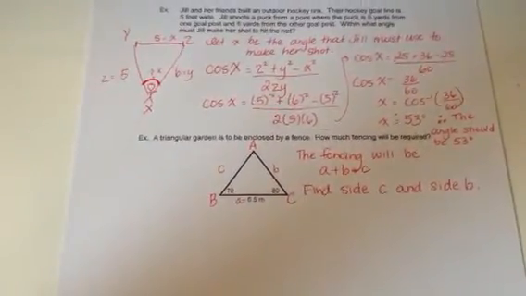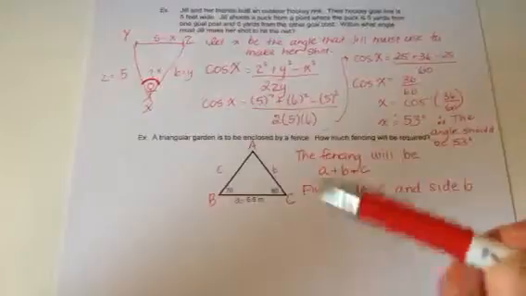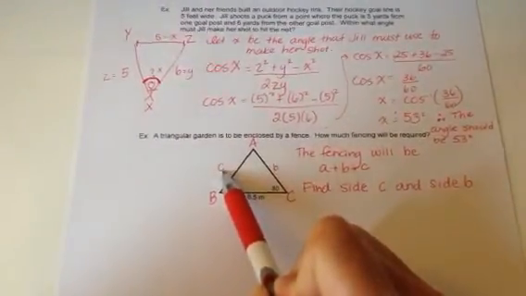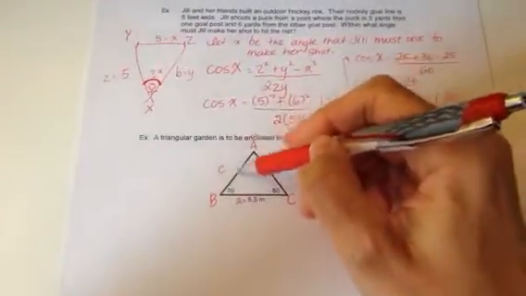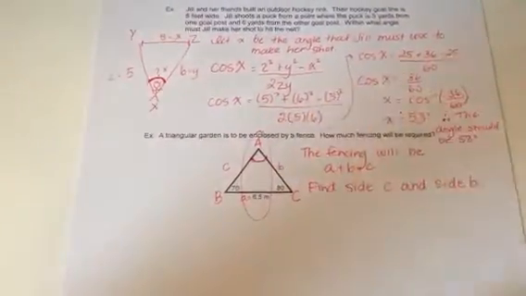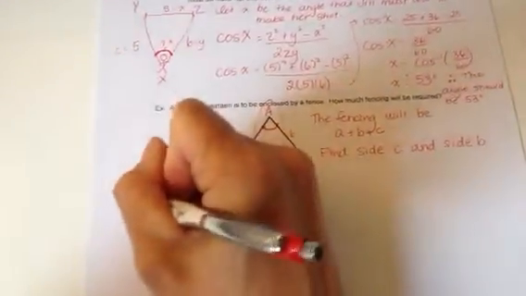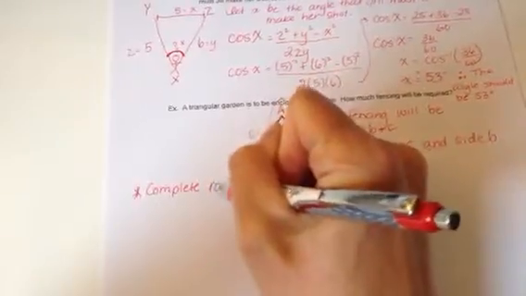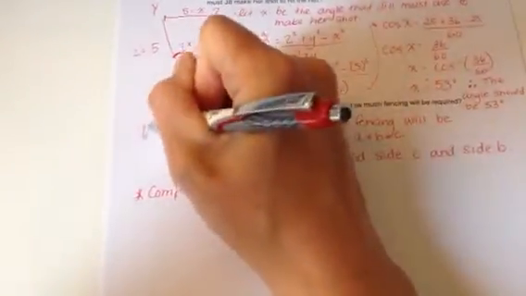To use our sine law, we need to have one complete ratio. Since we don't know what our B is and we don't know what our C is, our complete ratio is going to be our A, but we need to find out what angle A is.